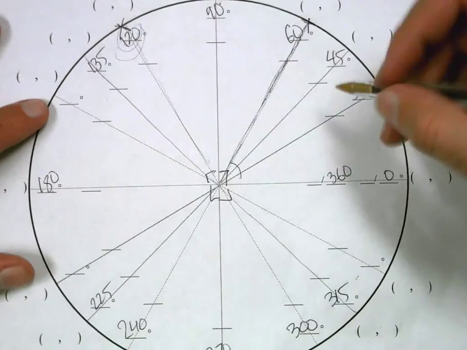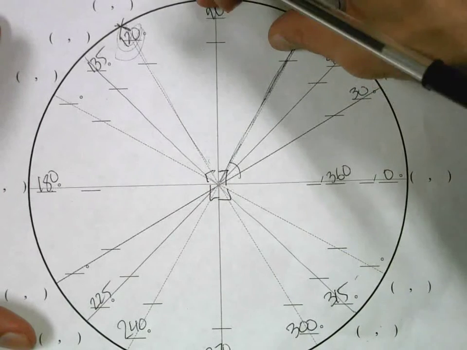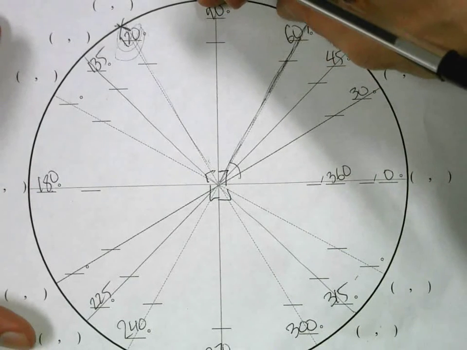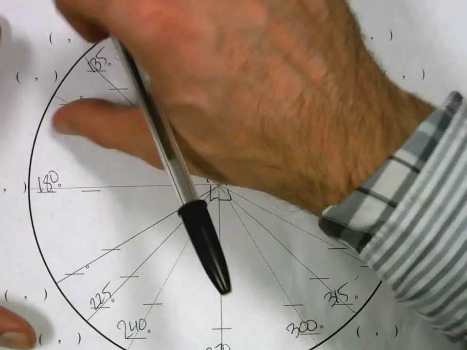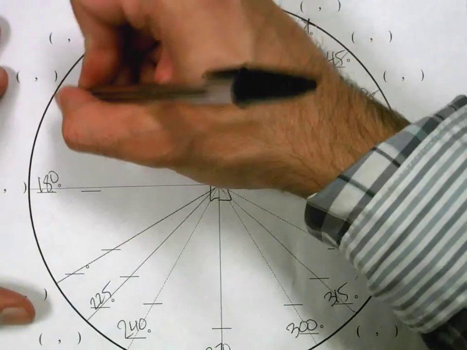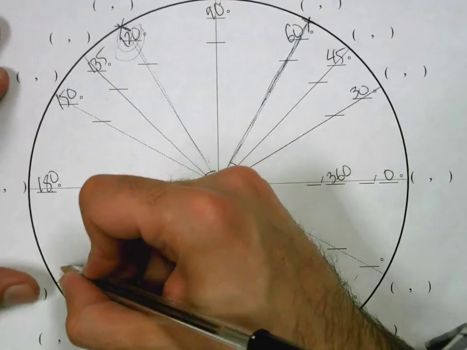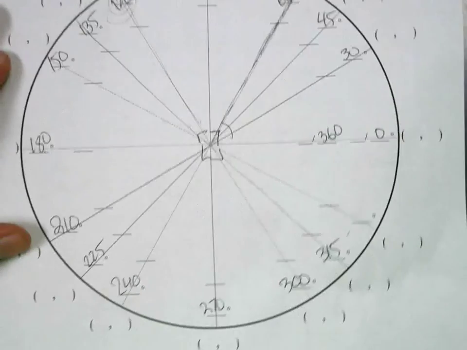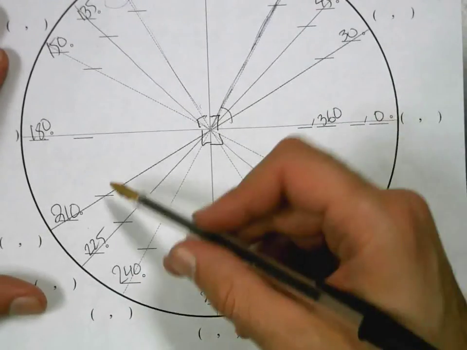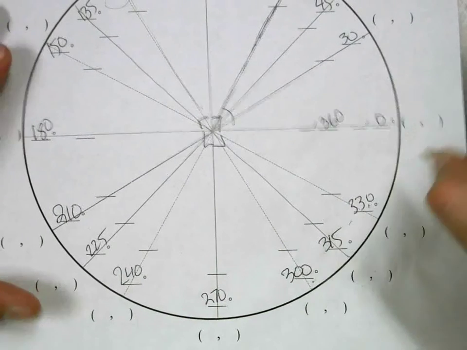So count by 30. 30 plus 30 is 60, plus 30 is 90, plus 30 is 120, plus 30 is 150, plus 30 is 180, plus 30 is 210. And I've got everything filled out until here, so 300 plus 30, 330.